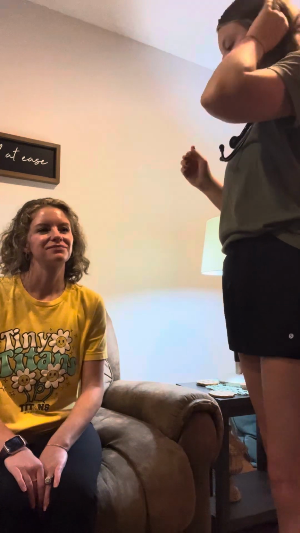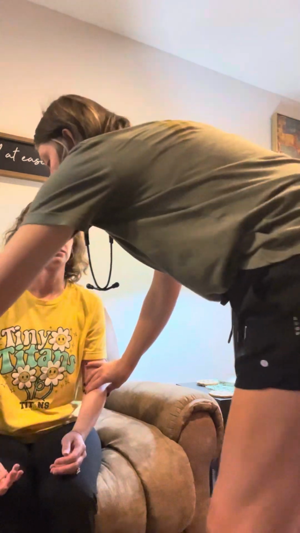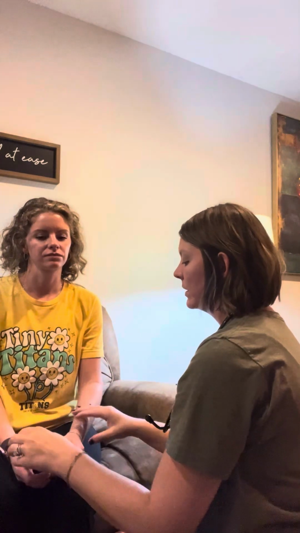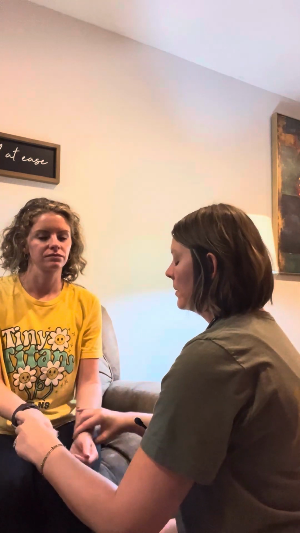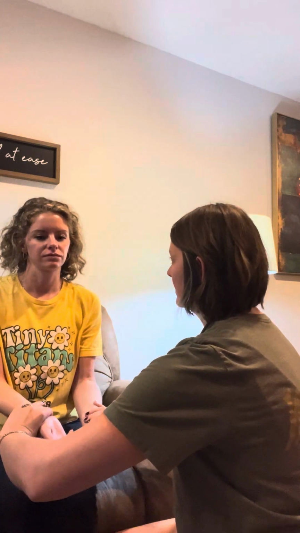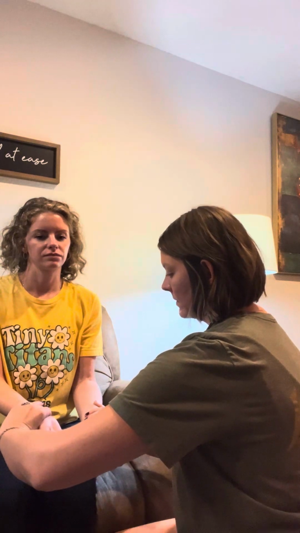The next thing I'm going to do is palpate her brachial arteries, and I'm going to do this at the same time. And those are both +2 and they're equal bilaterally, regular rate and rhythm. Next I'm going to check her radial pulses. And those are both +2 equal bilaterally, regular rate and rhythm.